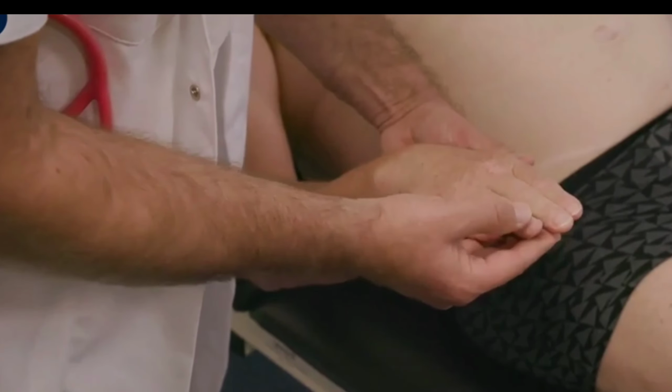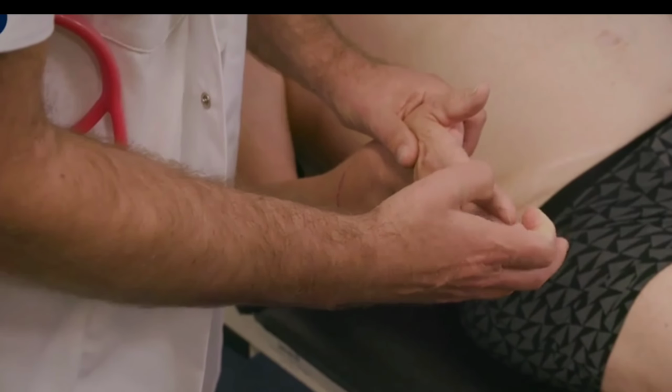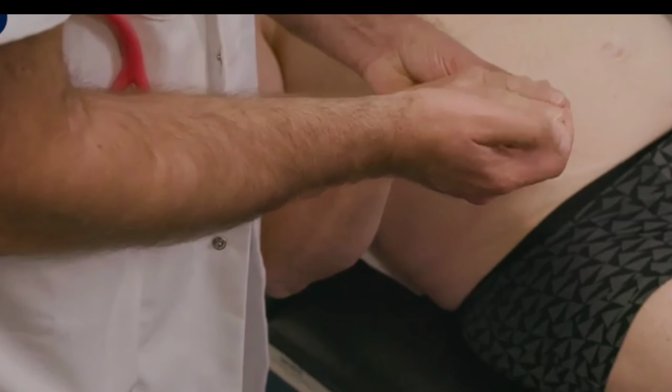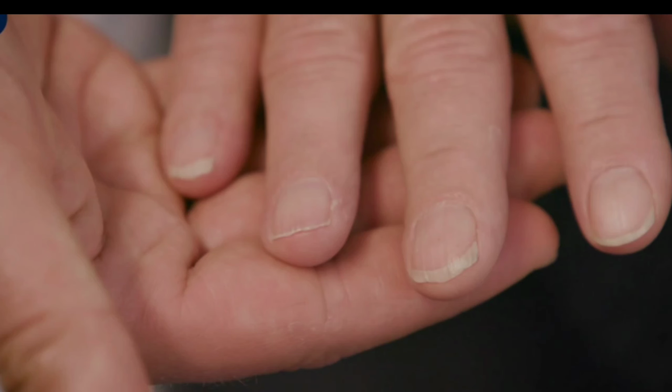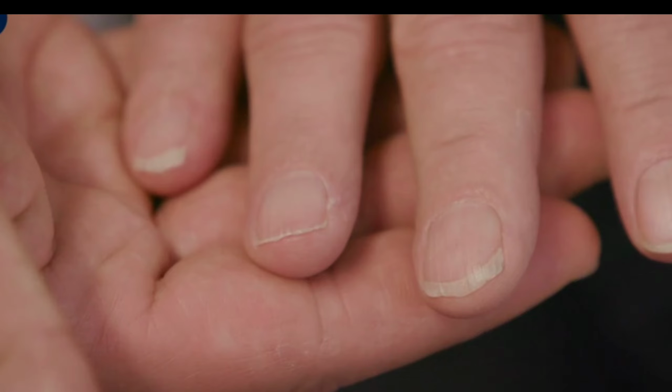The digits are examined for their temperature, colour, the presence of tar staining from smoking, and xanthomata. The nails are inspected, looking for splinter hemorrhages, spoon-shaped nails or koilonychia, and white discoloration of the entire or partial nail, or leukonychia.